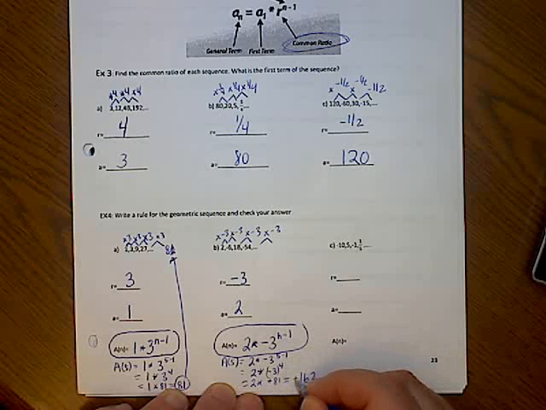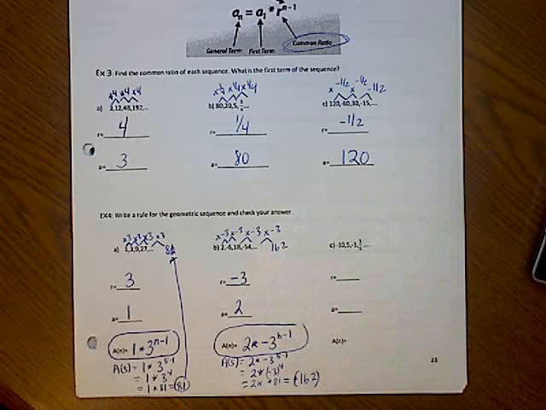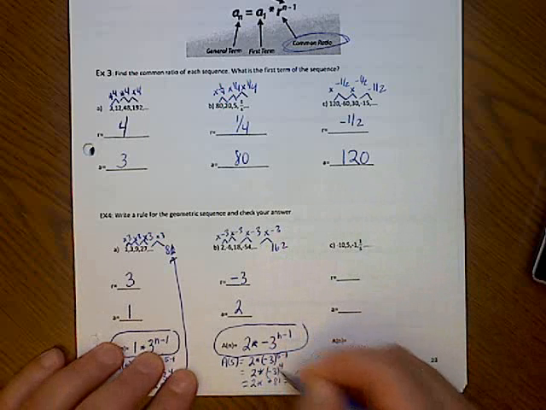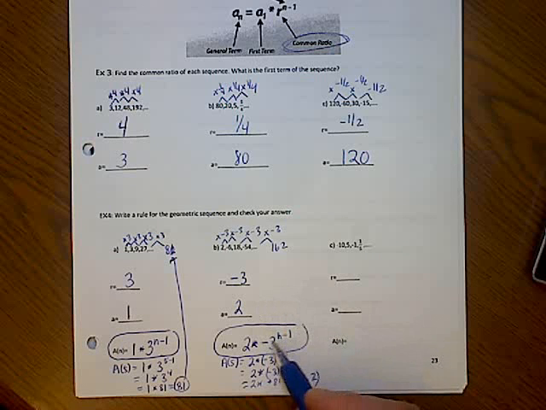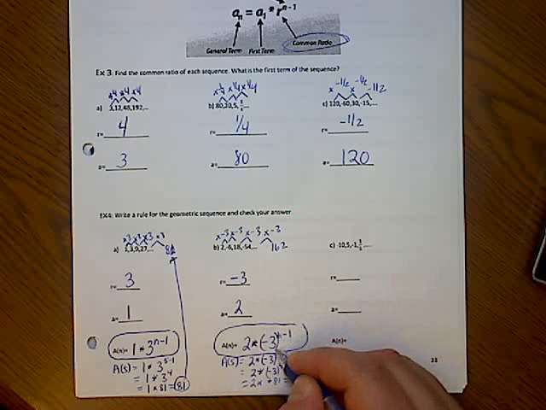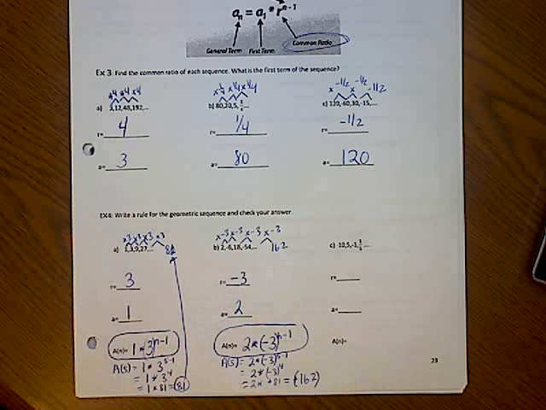So fix that for me. Positive 162. Now, don't forget by a rule, I should have done this on this part. It's actually here too, but it doesn't matter because it's not negative. Okay?